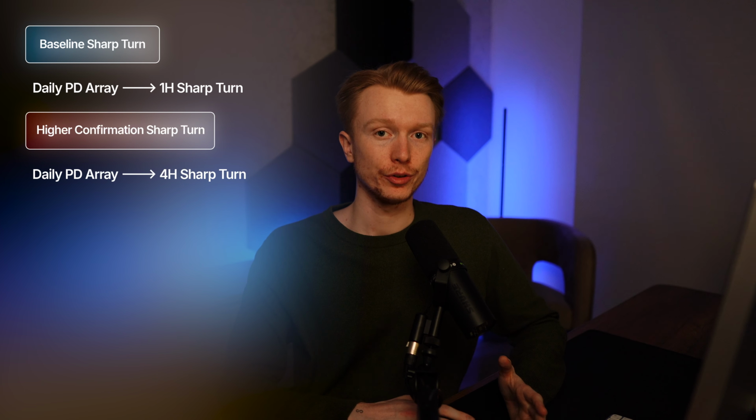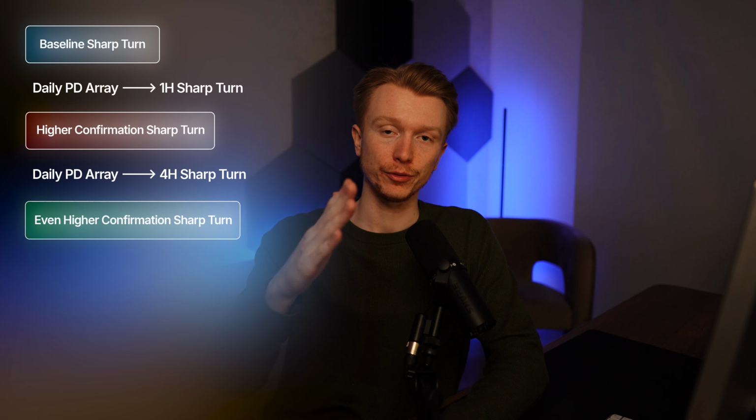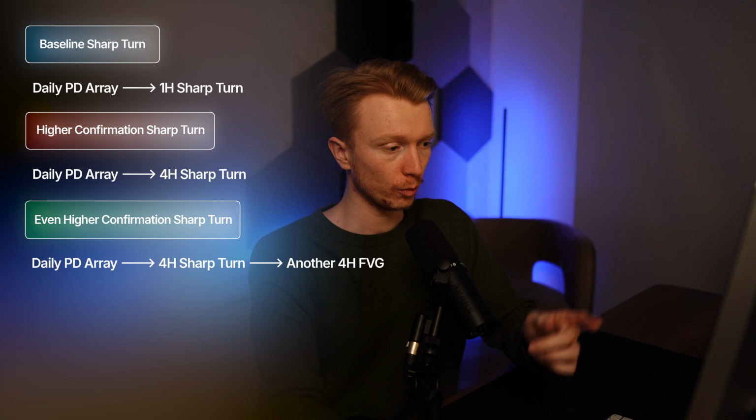But that's only if we had candle signs going against us, because now we have two things going against us, the candle signs and that fair value gap. So what we mentioned earlier, we want double the confirmation. Now we know this discount array is even lower probability potentially. So we not only want to have a 4 hour sharp turn, but out of that 4 hour sharp turn, also a new 4 hour fair value gap. What does that look like?